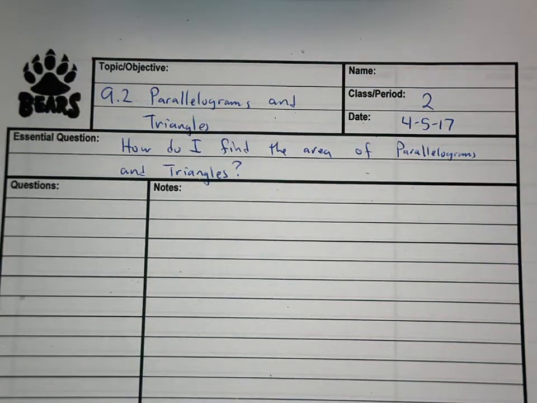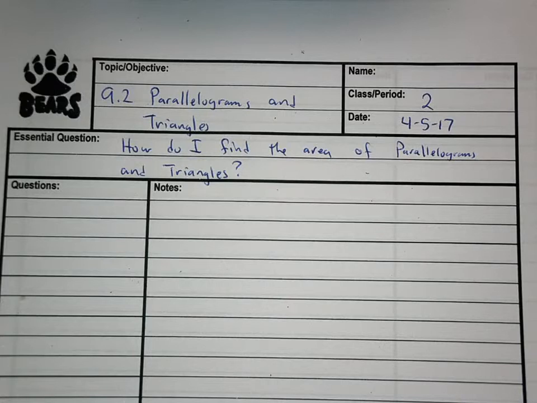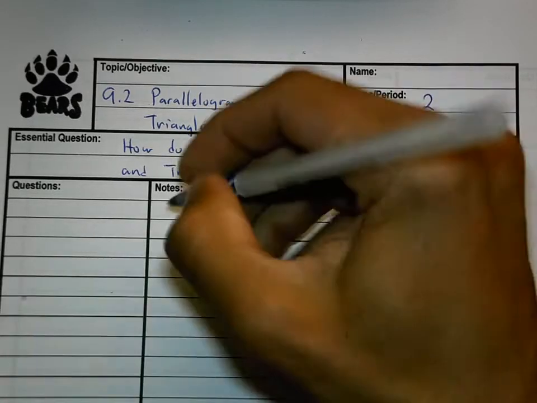We're going to start 9.2 notes, which is on parallelograms and triangles. There's going to be a few things that I need to explain to you about heights and bases.